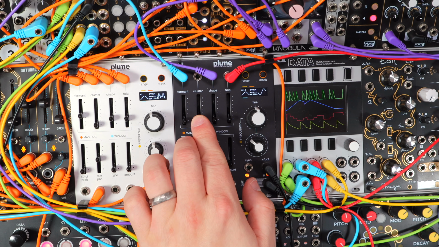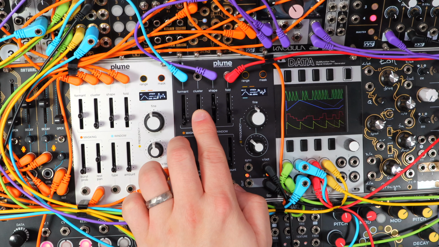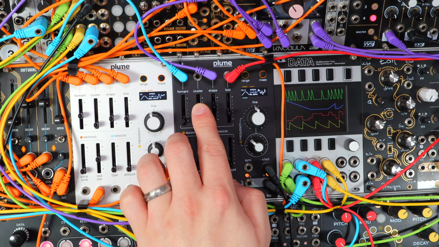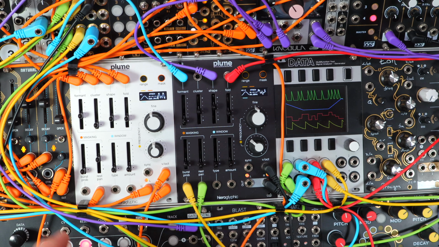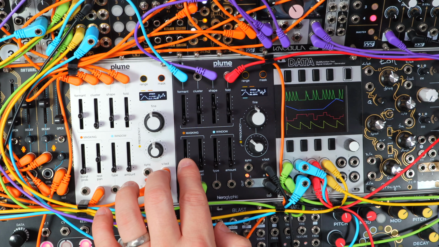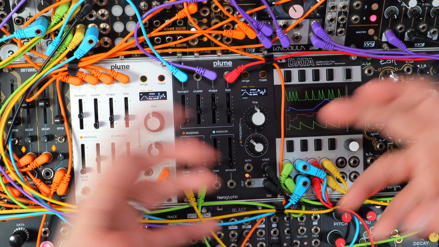In the cluster mode, let's go to a richer shape. Detune these free oscillator clusters. And you can use the probability to get these randomly wavering tunings.